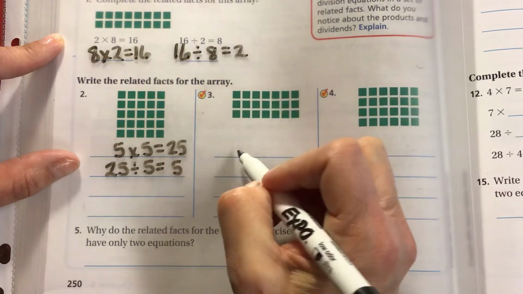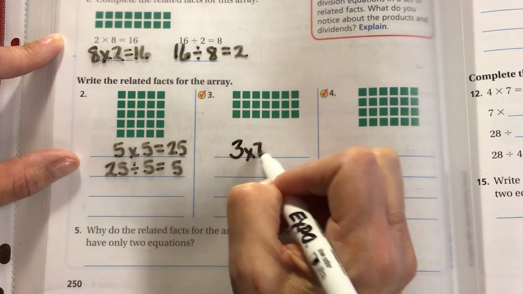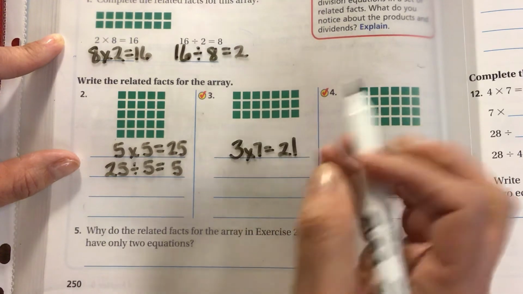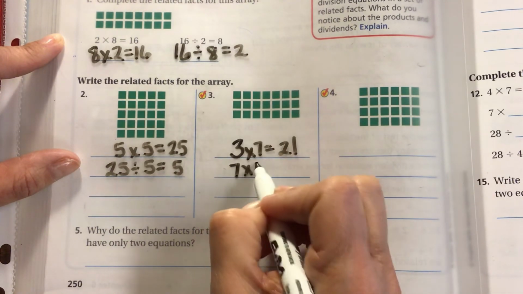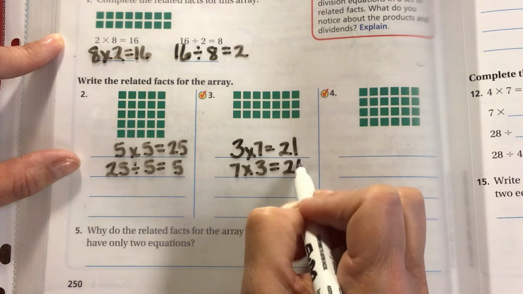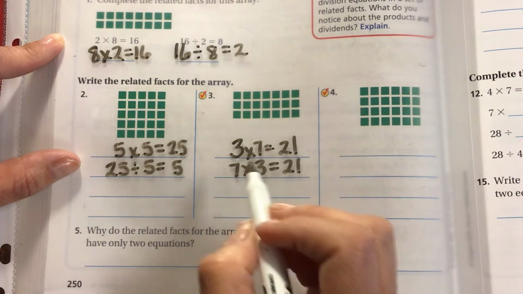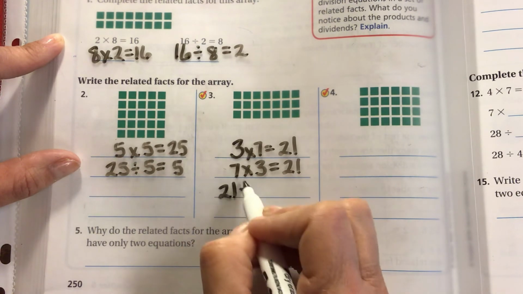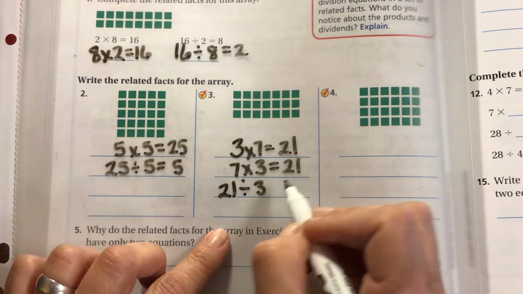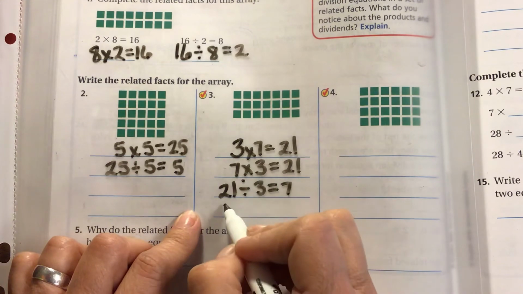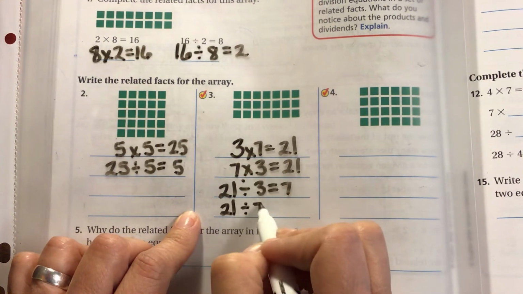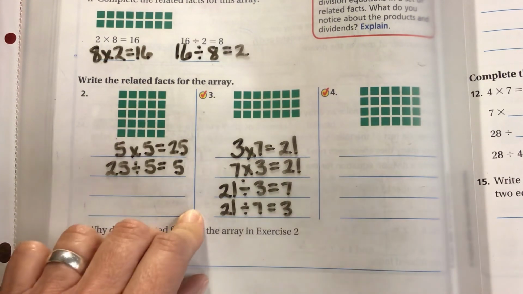Number 3 should be 3 times 7 equals 21. 7 times 3 equals 21. And you can have these in reverse order. If you have them in different order, that's fine. Not a big deal. 21 divided by 3 equals 7. 21 divided by 7 equals 3.